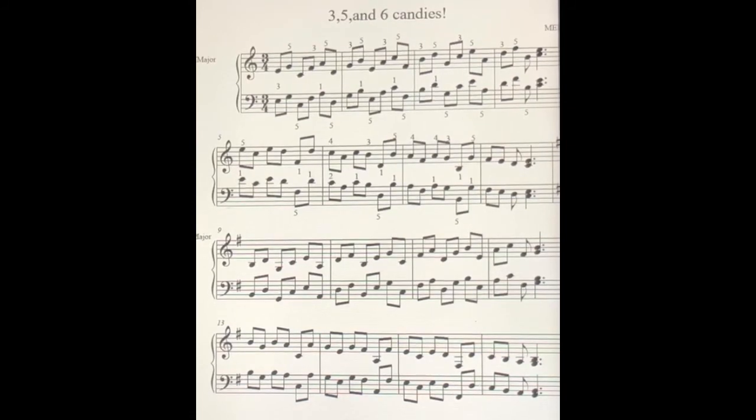2. So this music has patterns of intervals. First two lines are C major. Third and fourth lines are G major, but these have the same intervals.